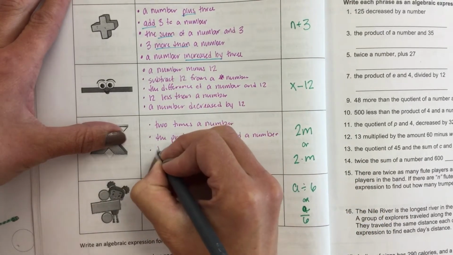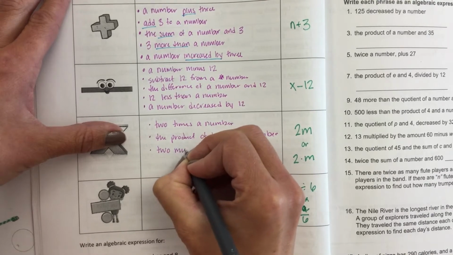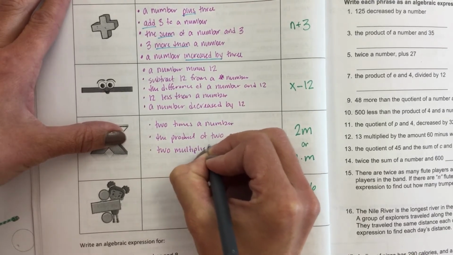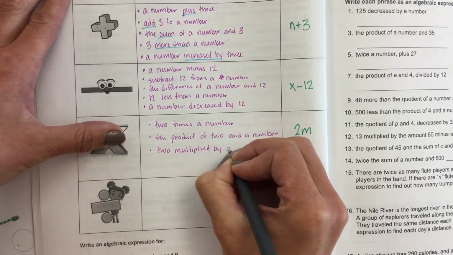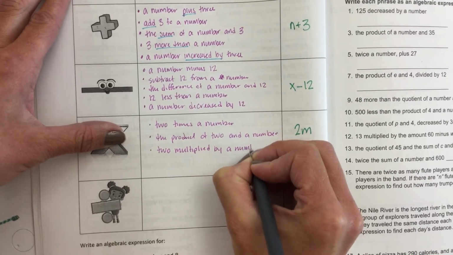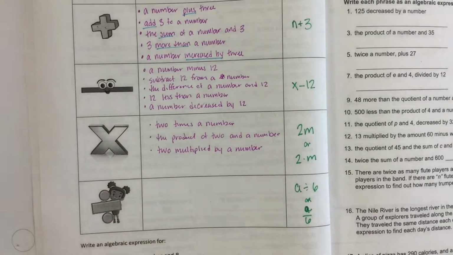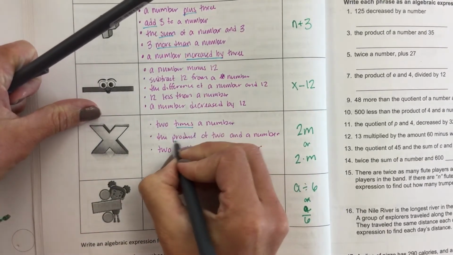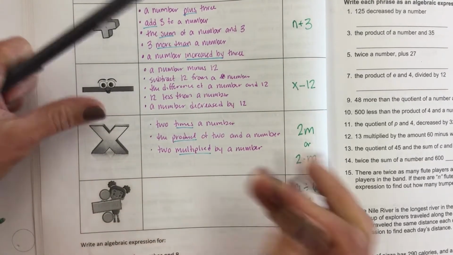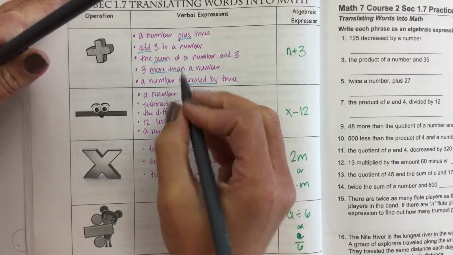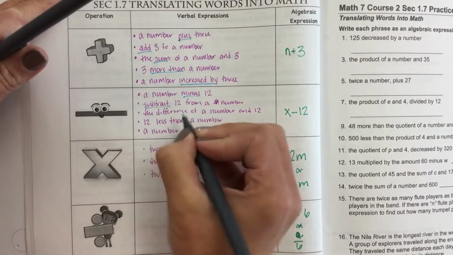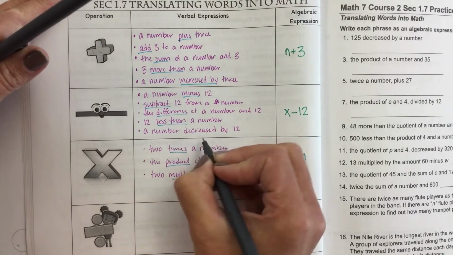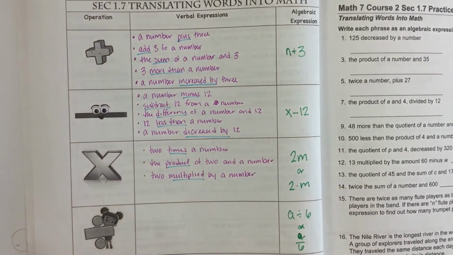You could say 2 multiplied by a number. Okay, so I'm going to just pause real quick. 2 times, the product, and multiplied. Going back up to the subtraction: minus, subtract, difference, less than, decreased by. Those are the key words there.